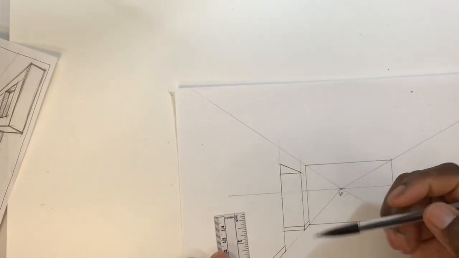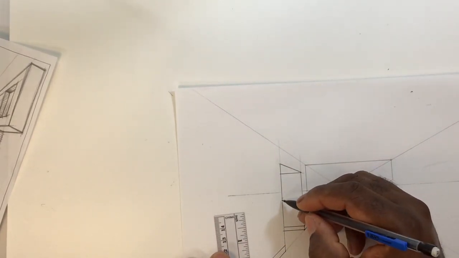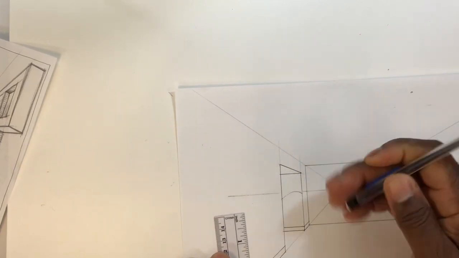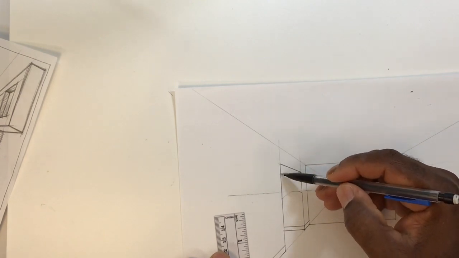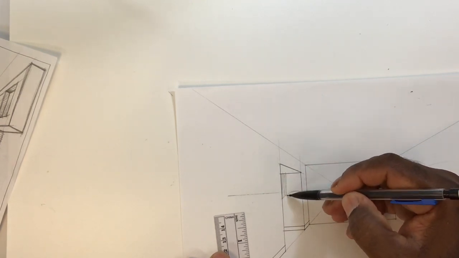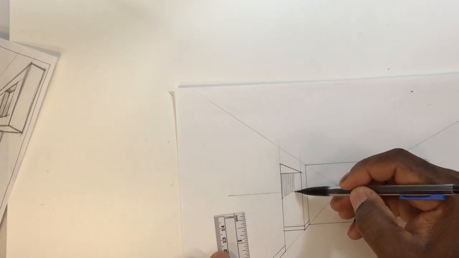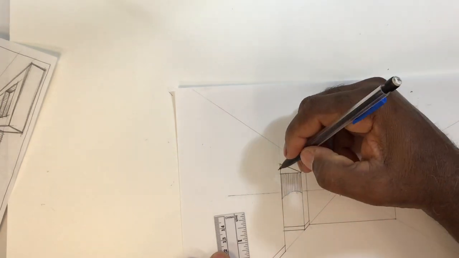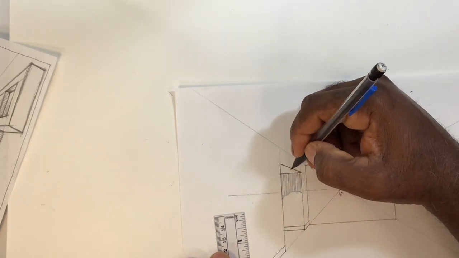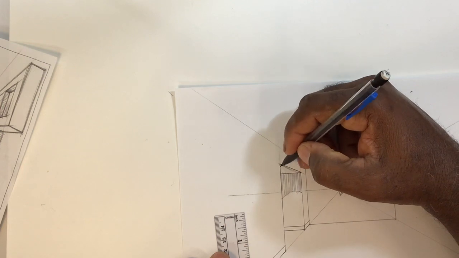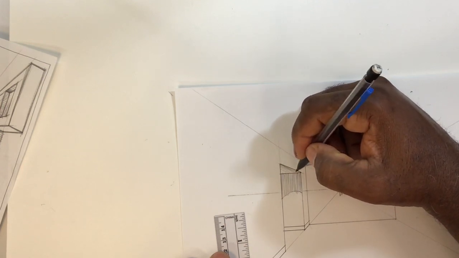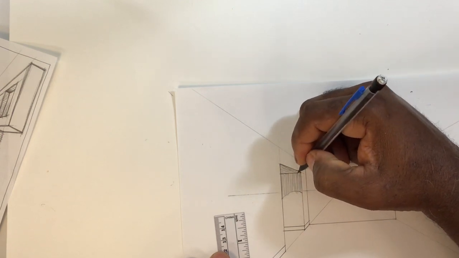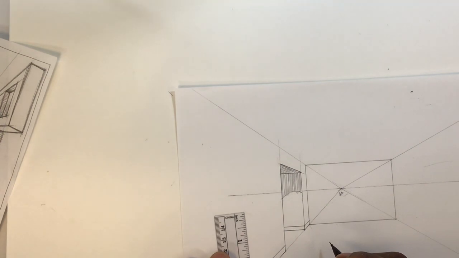So I'll just draw something like that, just to do some arbitrary shading, just to help with that 3D look, and then I'll do some shading in the direction of the perspective line, just to help define that a little bit.